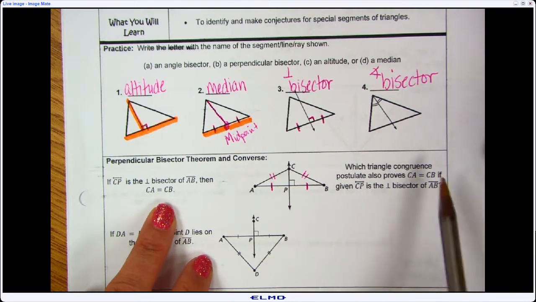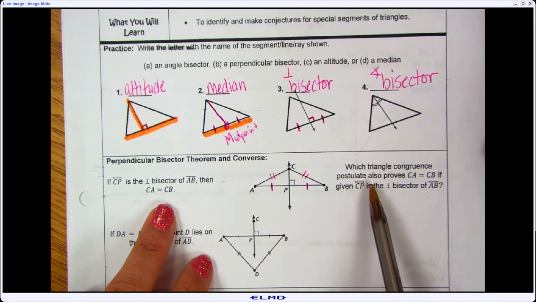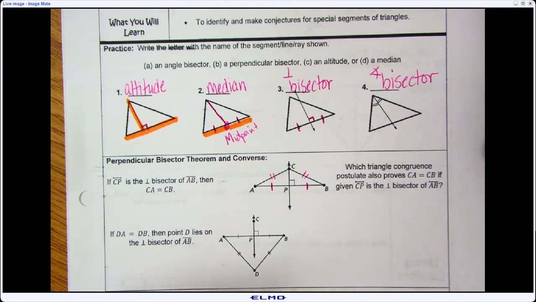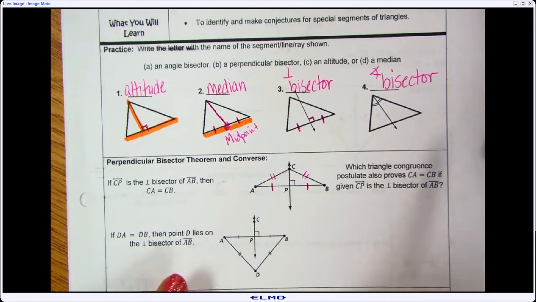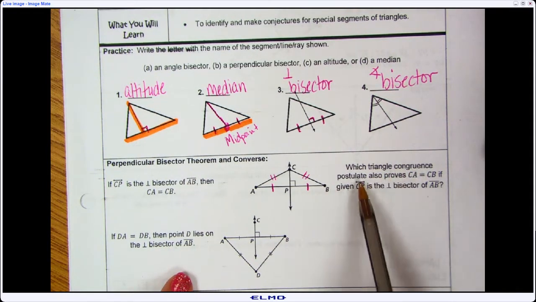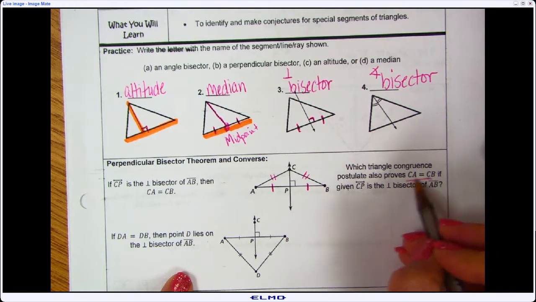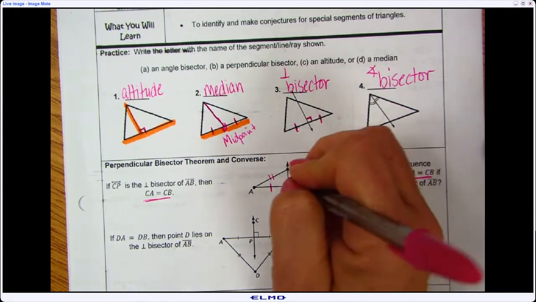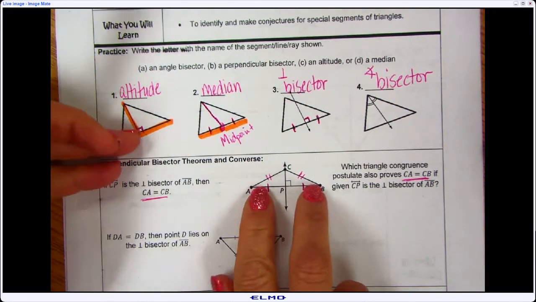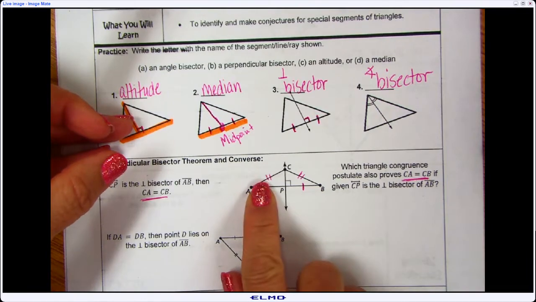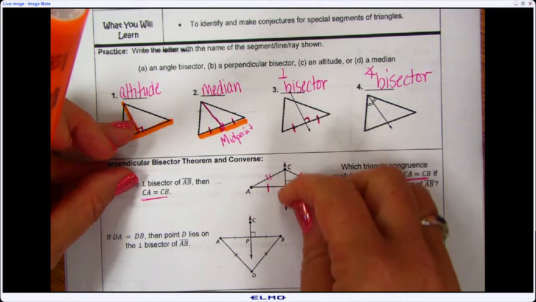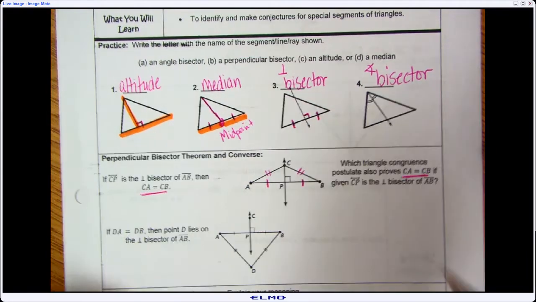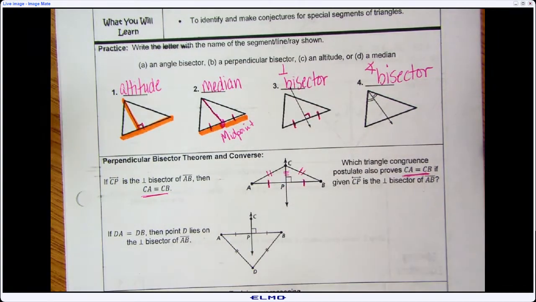So now it says, which triangle congruence postulate: side, side, side, side, angle, side, or angle, angle, side, also proves that this CA is equal to CB if CP is the perpendicular bisector. So if you look at this, we know that in this one large triangle CAB, when you draw a line CP through here, this is equal to itself.